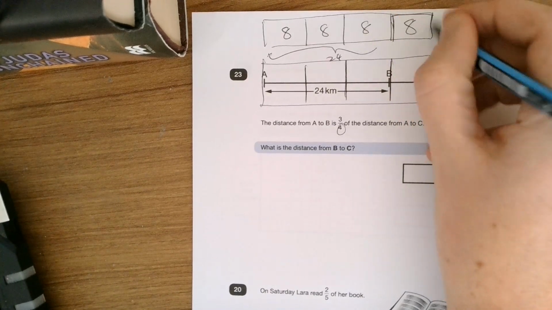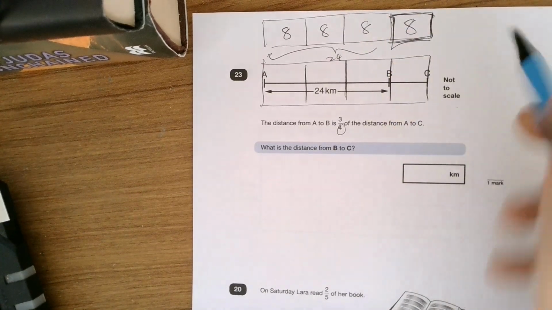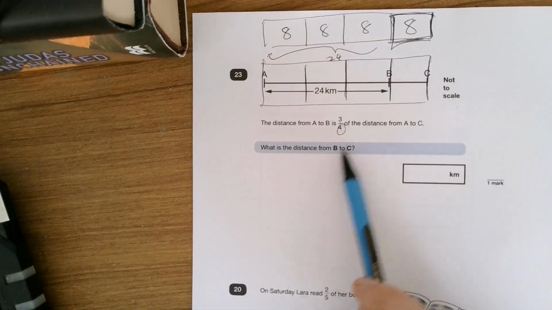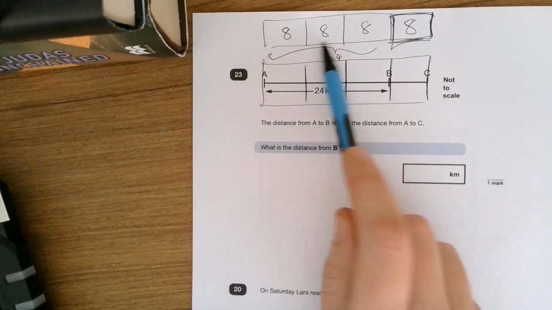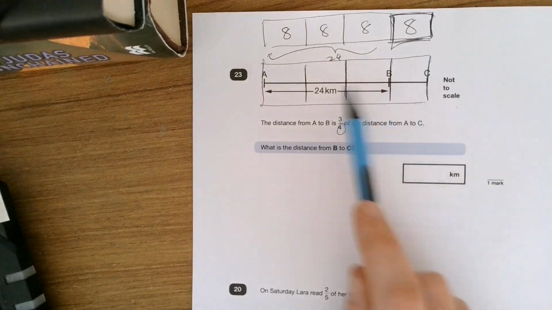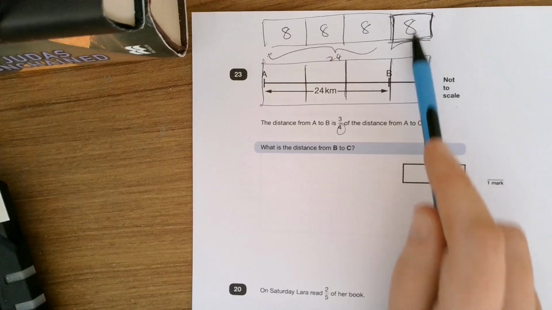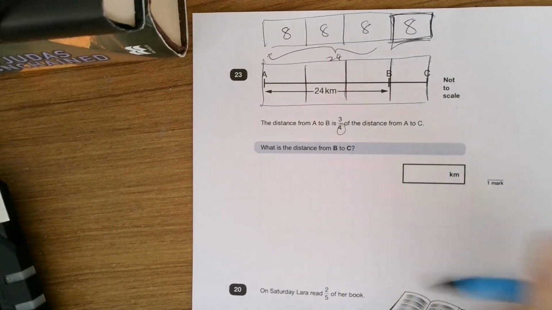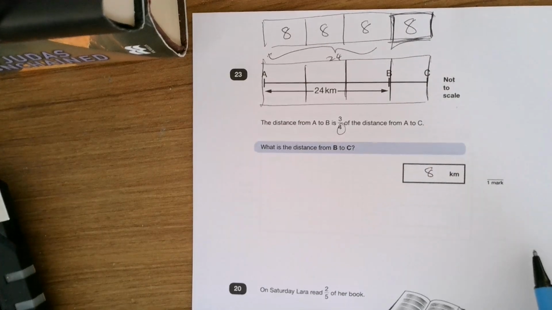Now, because it's a SATs question, there's a little bit of unpicking to do here. It says, what is the distance from B to C? The distance from B to C is not 8 and 8 and 8 and 8. It's just this one here. Okay, this is why it's question 23. There's a bit of, can you understand what the question says? So the answer is simply 8.